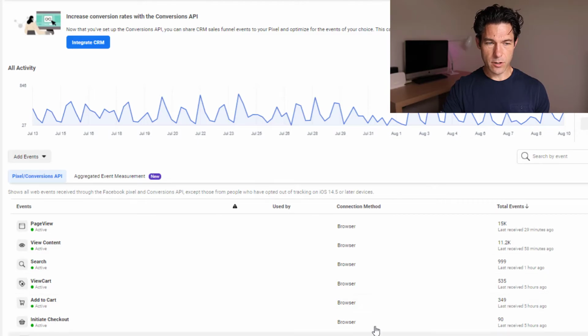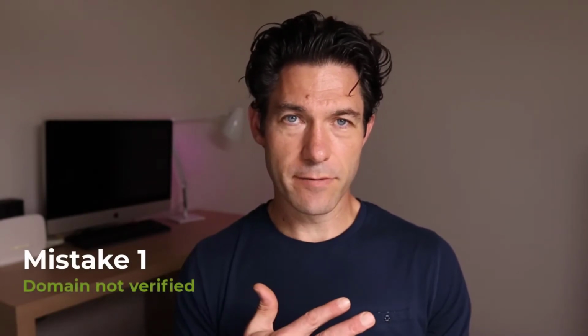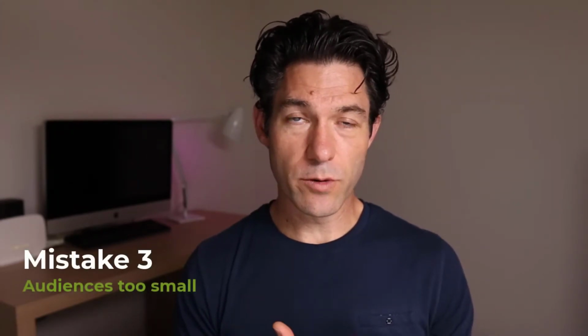You can see there's no server events there at all. Okay, so we're halfway there. So let's just recap. We've got mistake number 1 is the domain isn't verified in the Facebook Business Manager. Mistake number 2 is that the web events aren't configured. Mistake number 3 is that you're using audiences that are too small.